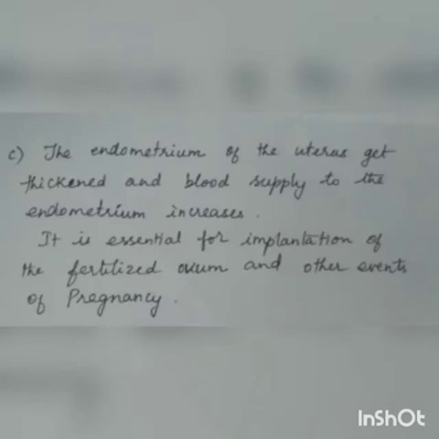So what are the changes that take place in the uterus? The endometrium, that means the inner lining of the uterus, gets thickened and the blood supply to the endometrium increases. The endometrium is the inner thick layer of the uterus, and it is also essential for implantation of the fertilized ovum and other events of pregnancy.